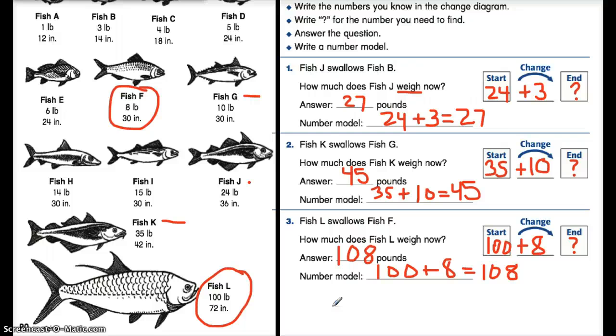All right, great job. You can press stop once this has all been filled in, and we will end up doing the next page together because those are a little bit trickier, a little bit different setup, and we'll work on those together.